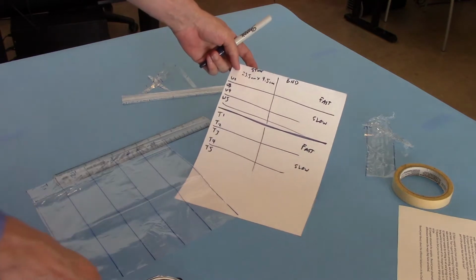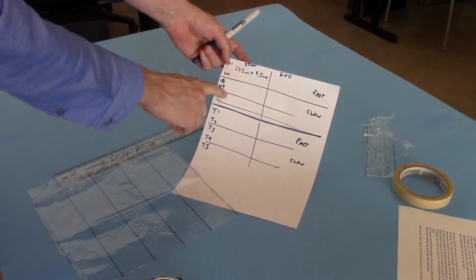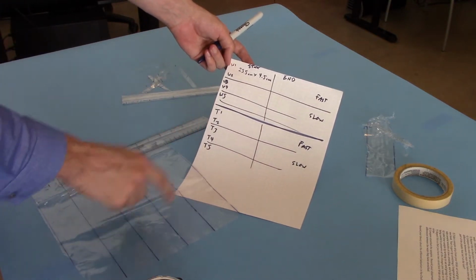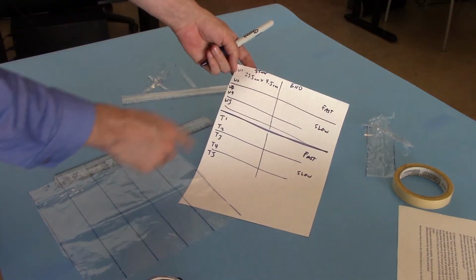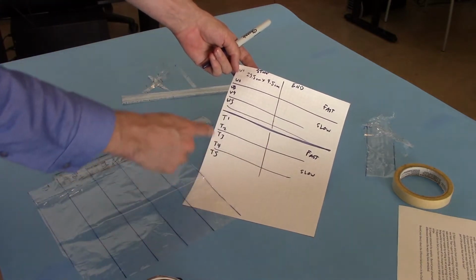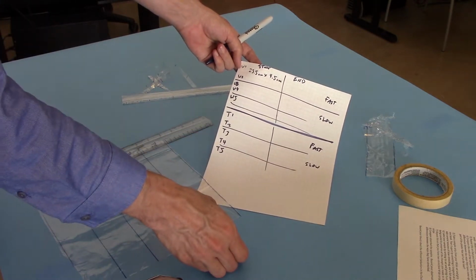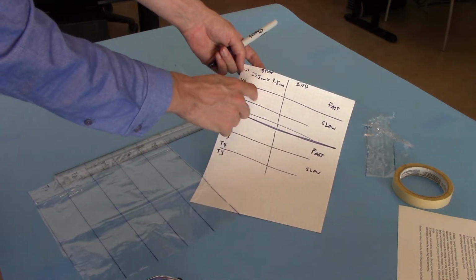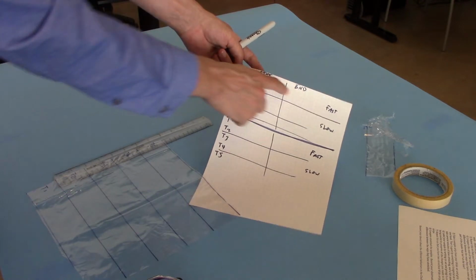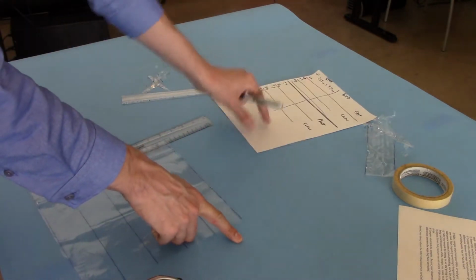So you can see this isn't maybe the most artistic one here, but we've got our test strip right there, number 5. And then we've got number 1 and 2 are fast tears, 3 and 4 are slow tears. And we're going to record the dimensions for each of them before we tear them, at the start, and after we tear them, at the end.